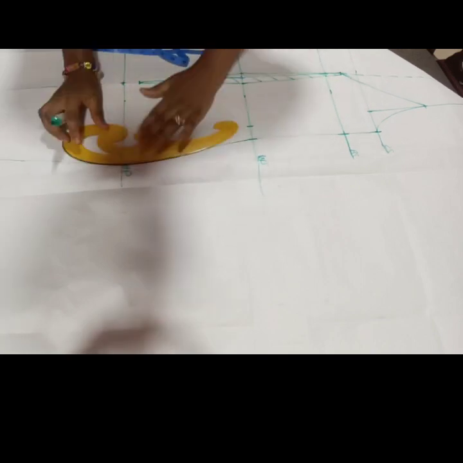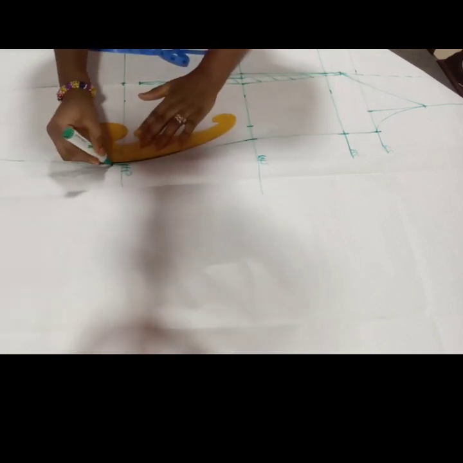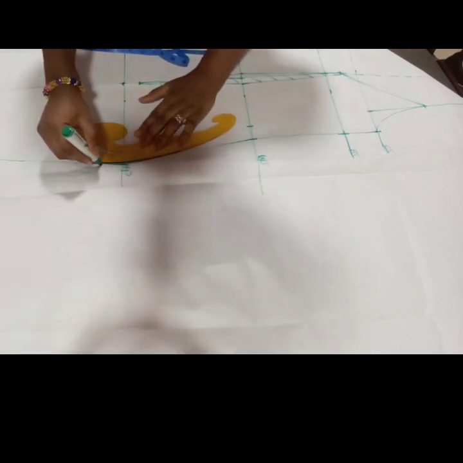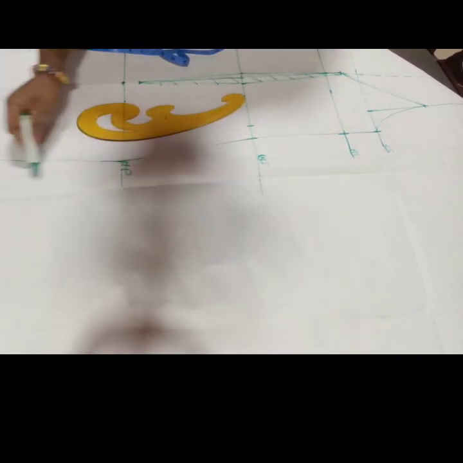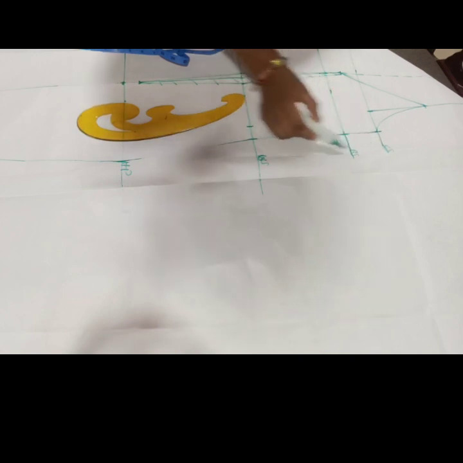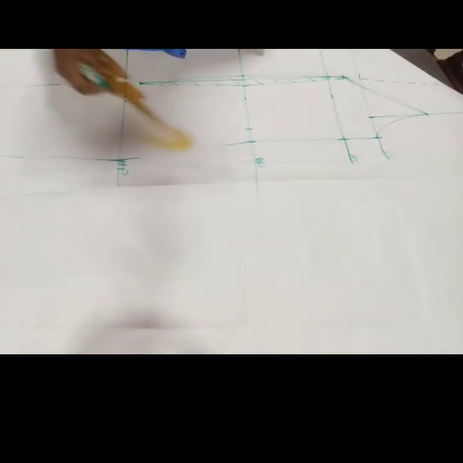And of course, make sure that there are no sharp edges, so you blend this out. So on fabric, you go ahead and add your allowances to the side.